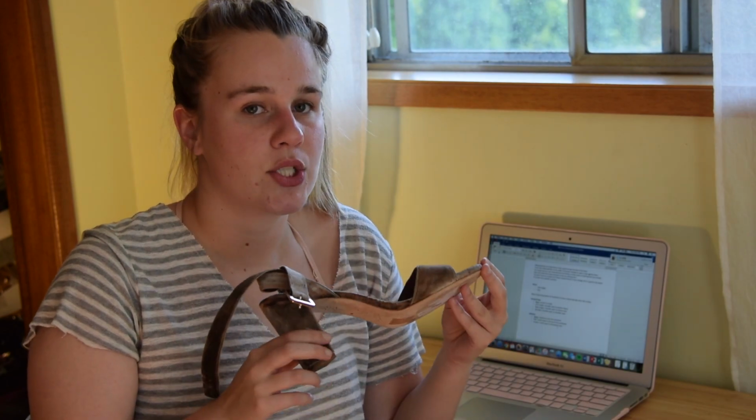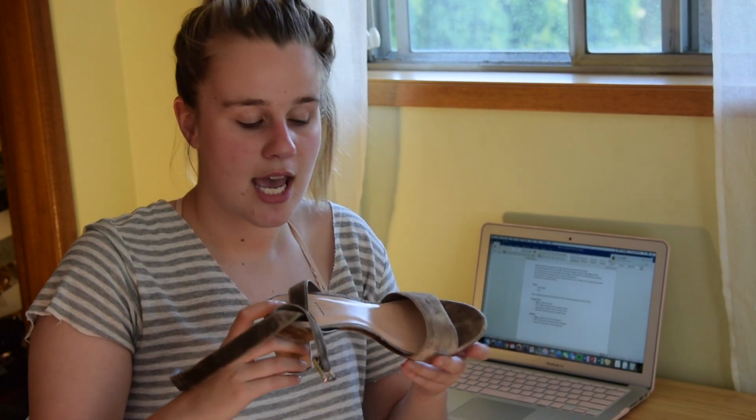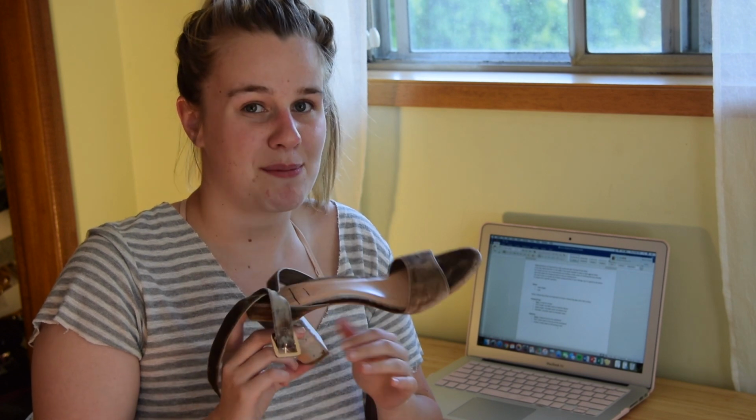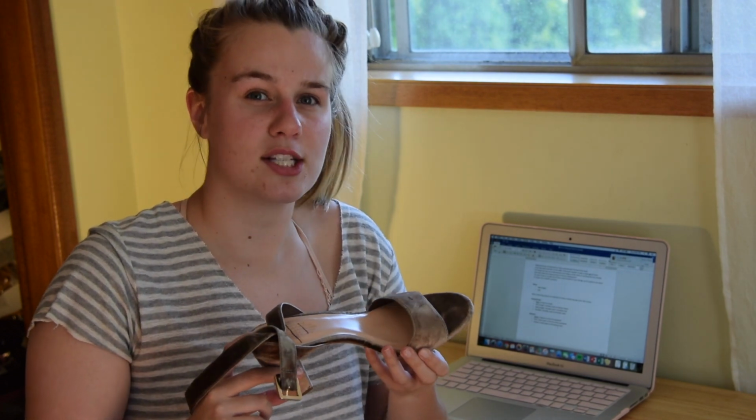Common measurements when measuring shoes include the heel height and the sole if the buyer asks. They may also ask about the insole, but that's not as common.